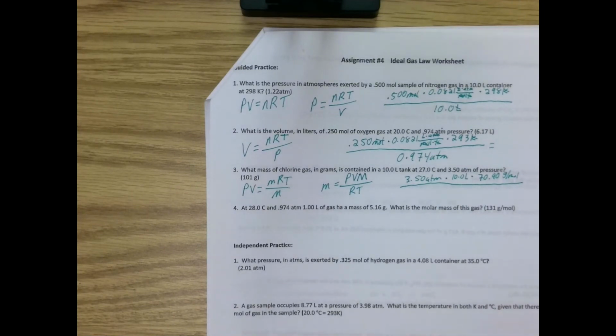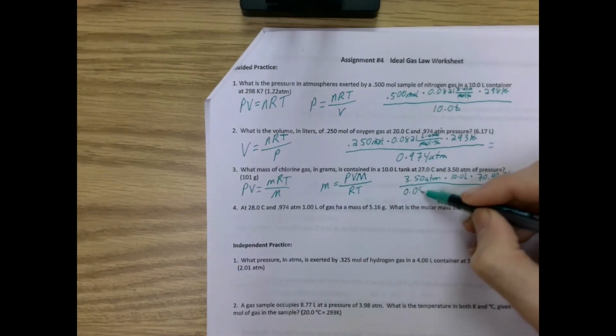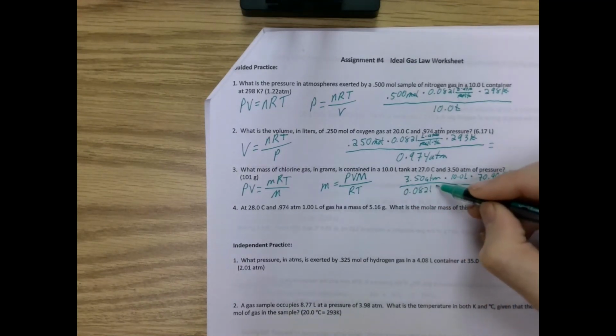So I have to figure out which one to use. So I look at my units. I have atmospheres of pressure, so I can use the 0.0821 liters times atmospheres over mole times Kelvin.